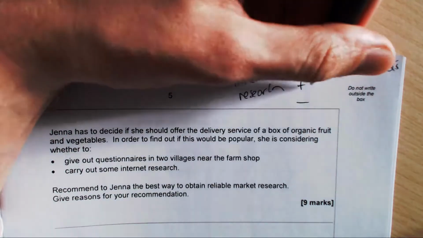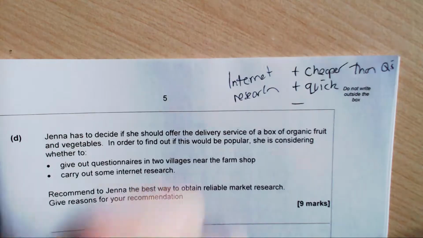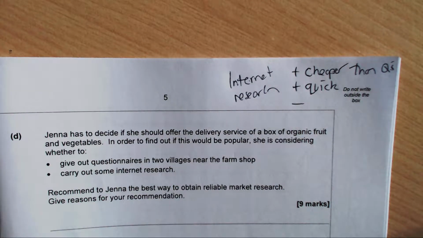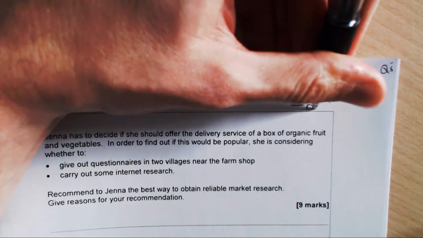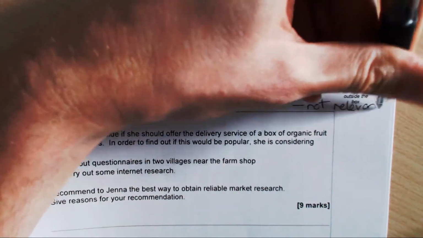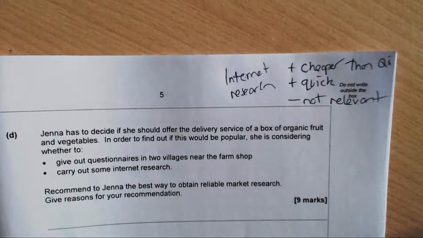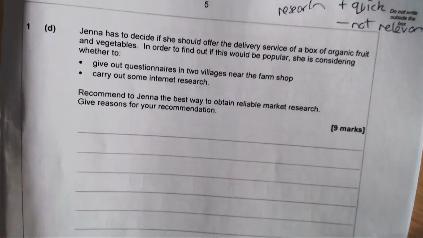Okay, another benefit is that it's quicker. Time is money is a classic kind of cheesy business saying, but it's true. So it's a quicker process. Having to produce those leaflets, take them, hand them out, get them back in, analyze them, that's going to take you time. Not just cost to produce them, but time as well. Okay, the drawbacks to the internet research, obviously, potentially, you have the danger of it not being relevant, because she's clearly operating in a very local market, and so the internet research may not be actually that relevant to her local market. So that's my plan.